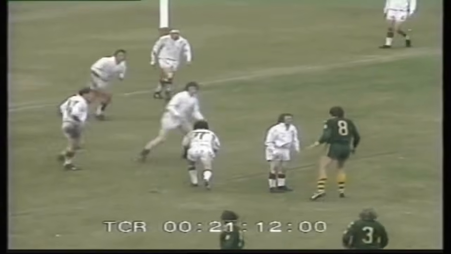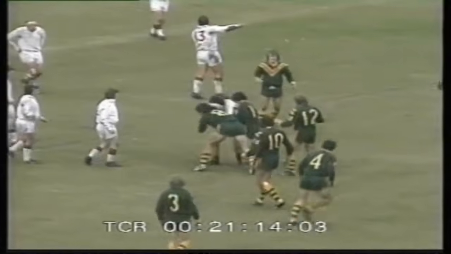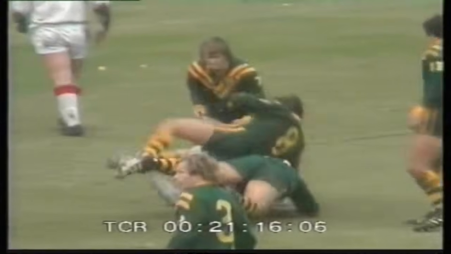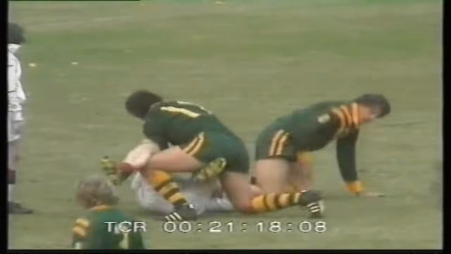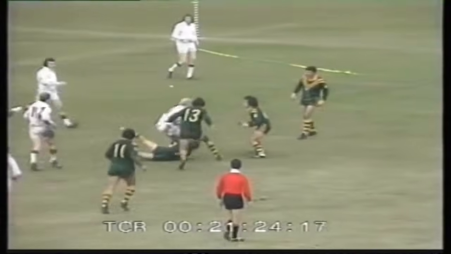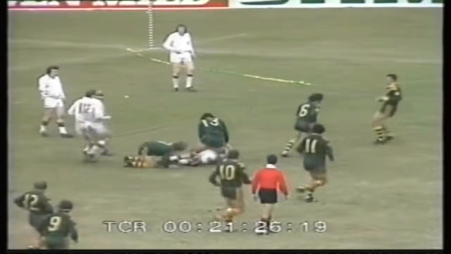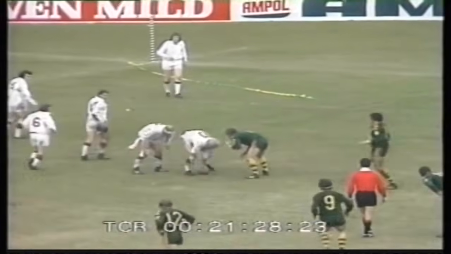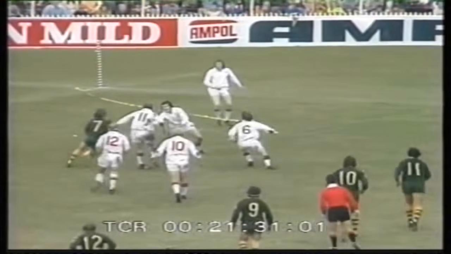10 metres out. Millward to Nash. And that looks like Nichols. Forced back in the tackle. That's solid tackling from the Australians. Millward. Morgan. Cookson. Look at that tackling by Australia. The front row are getting across. That's what England don't do.